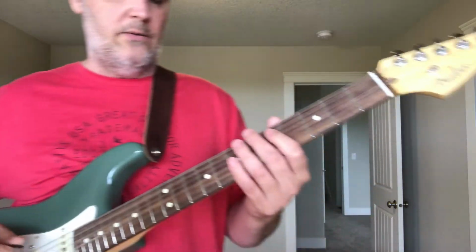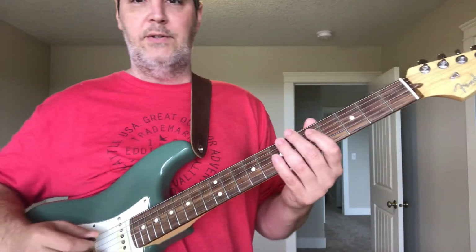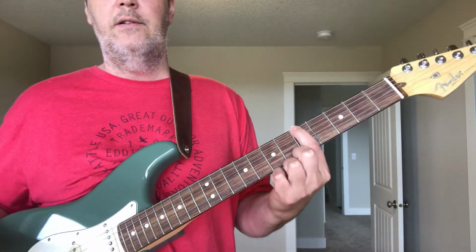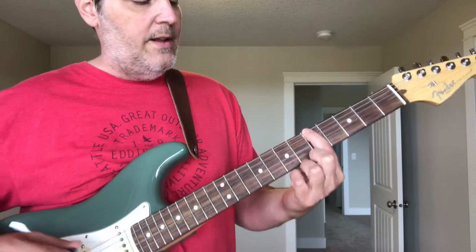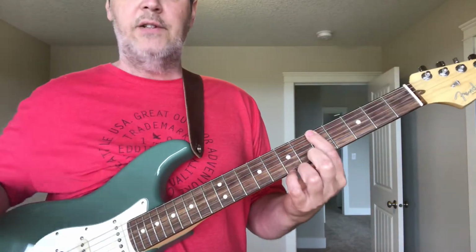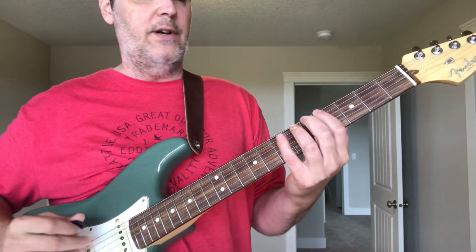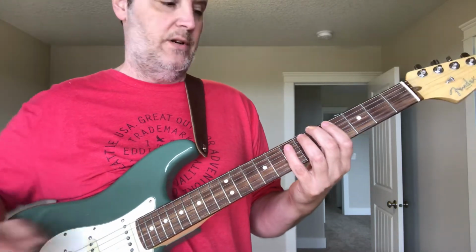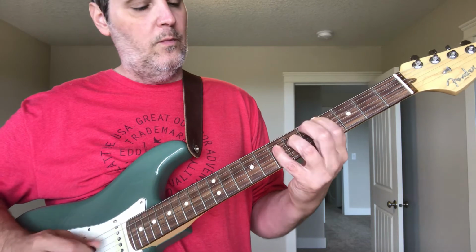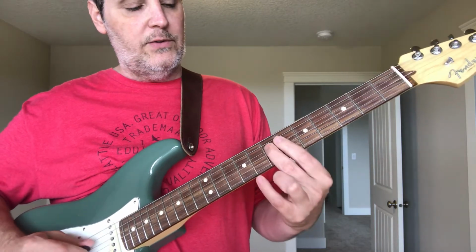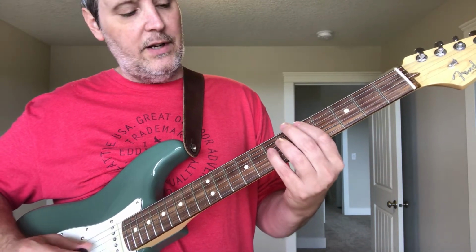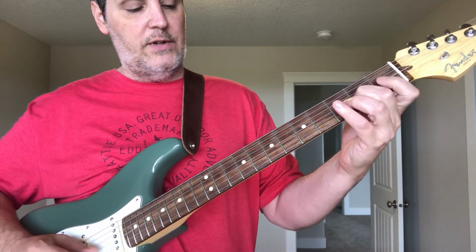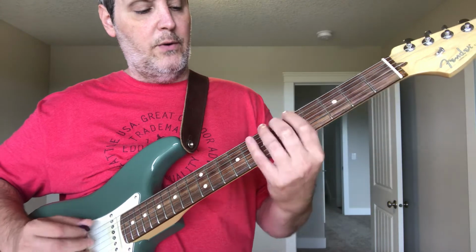Alright, so we figured out where our lowest A note is in two places. Open A, and fretted on the 6th string, 5th fret. We know where our first octave of that is via scale shapes or just via memory. So there's the first octave of the lowest A, or there, the first octave of low A.